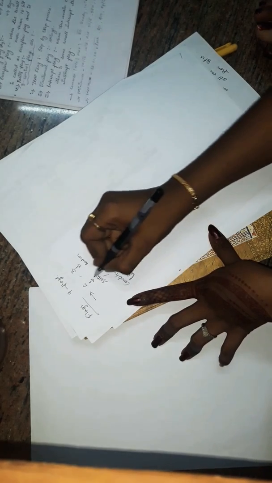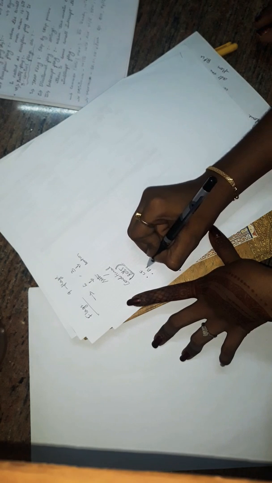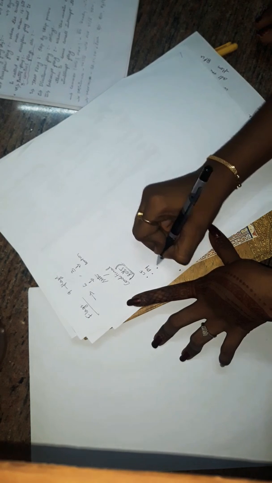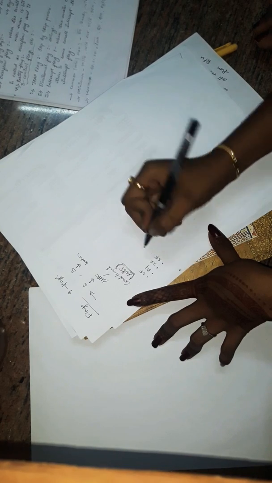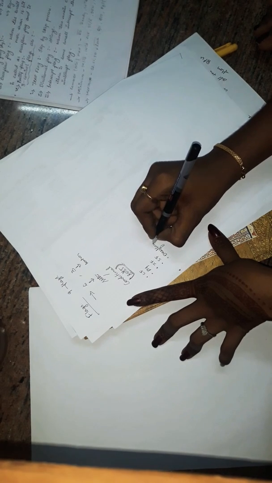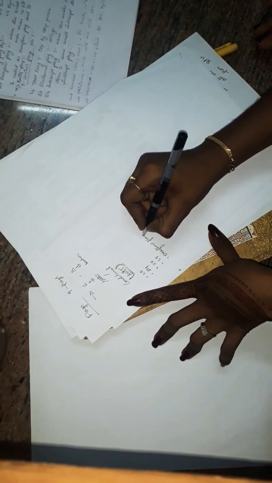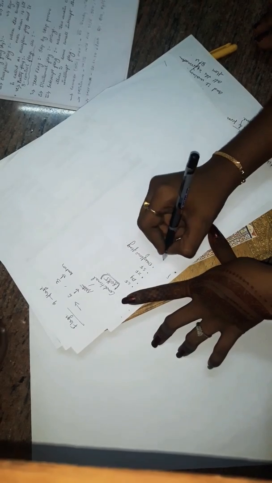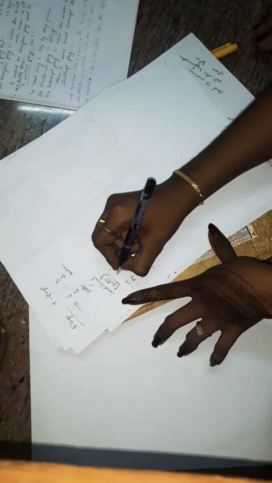So the 6 conditional flags are the carry flag, auxiliary flag, zero flag, the sign flag, and the overflow flag. This is the new one which I am going to explain here. The parity flag is already explained.